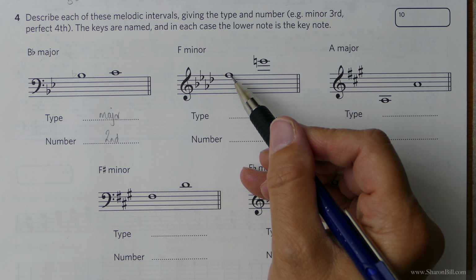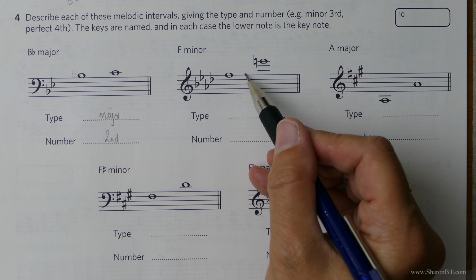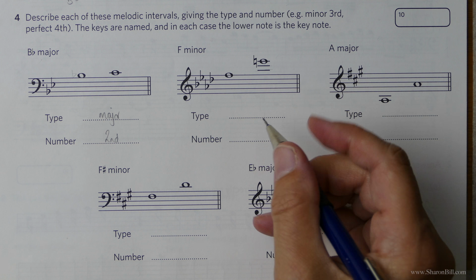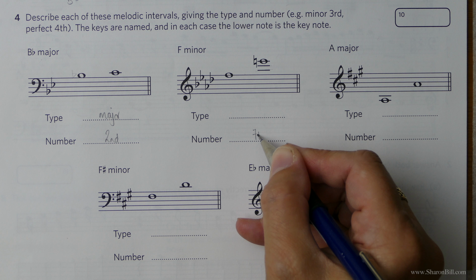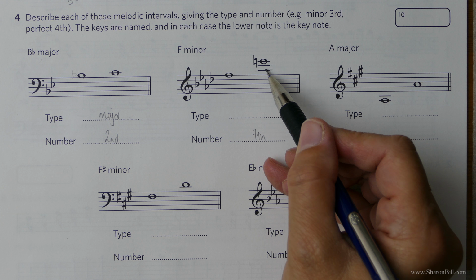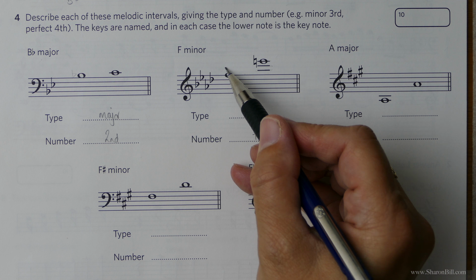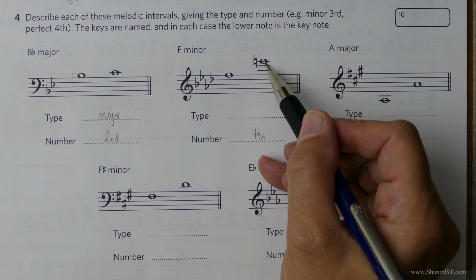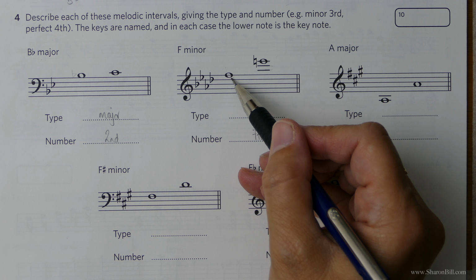So here let's count our interval first. 1, 2, 3, 4, 5, 6, 7. It's a seventh. And here we've got F, G, A, B, C, D, E. We've got F to E natural. Now F to E natural is part of F major scale.